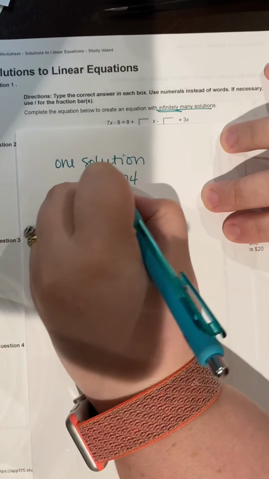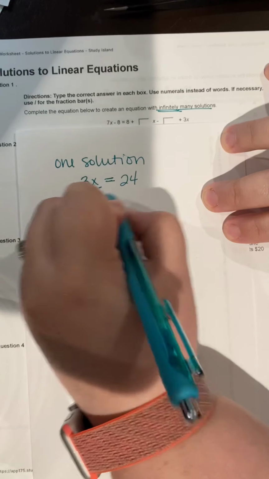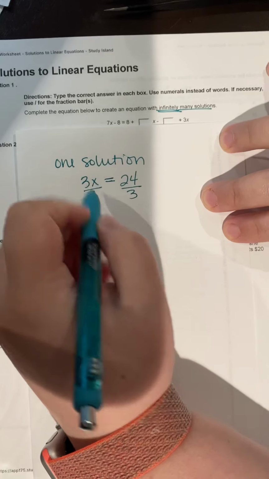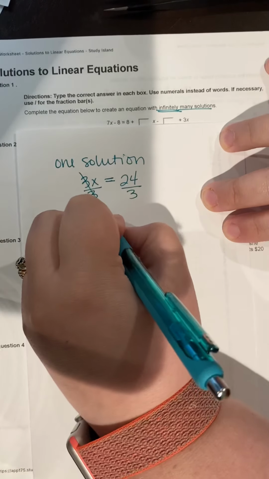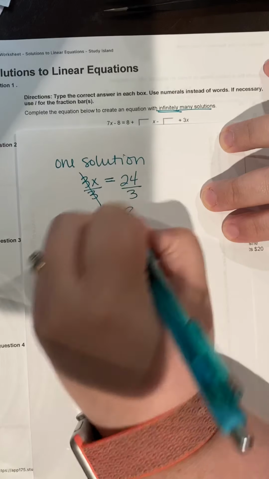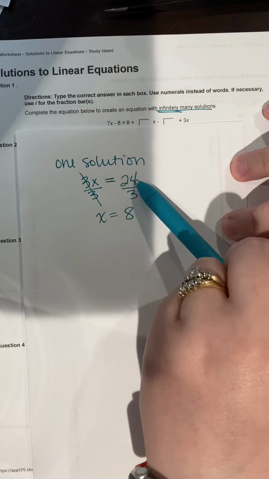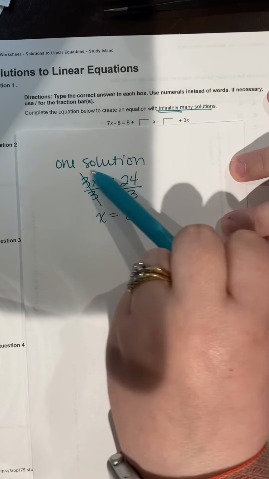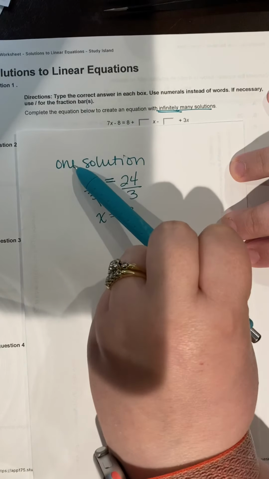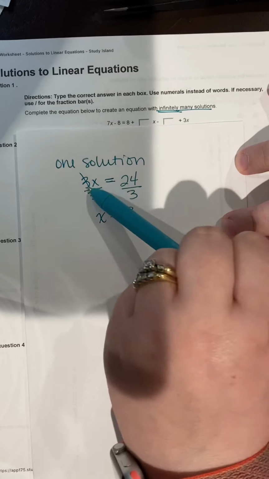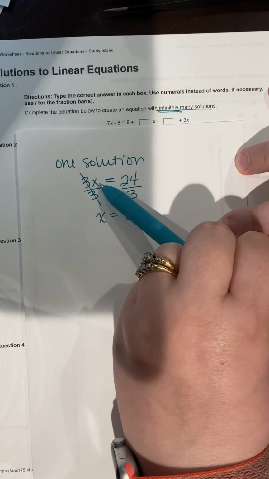When I go to solve this equation and I divide both sides by 3, because this is 3 times x and I want to undo that, I'm going to be left with this solution that x equals 8. What that tells me is that the only solution, the one solution, would be that x would have to equal 8. Because any other number I put here is not going to make a true equation.